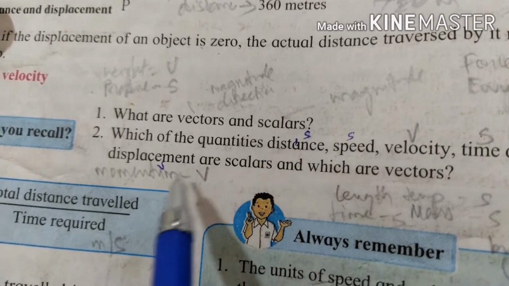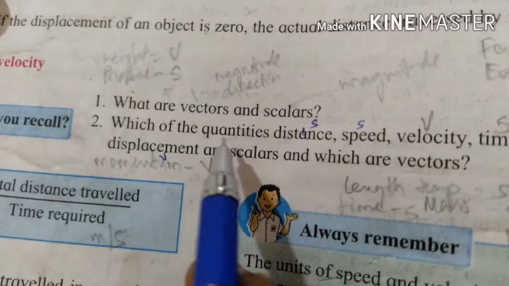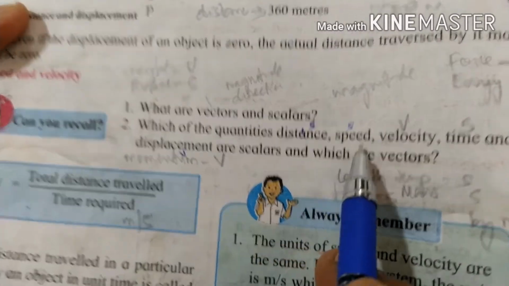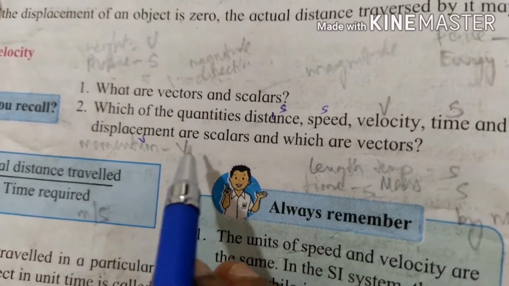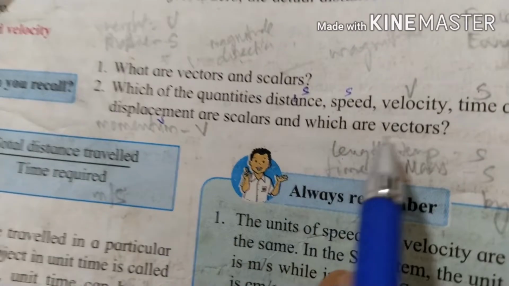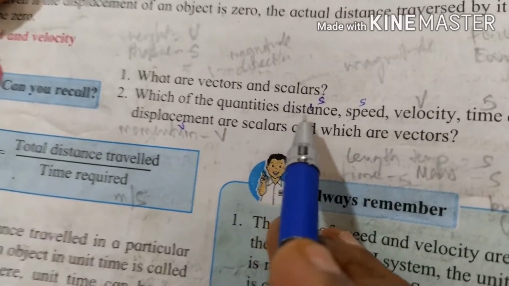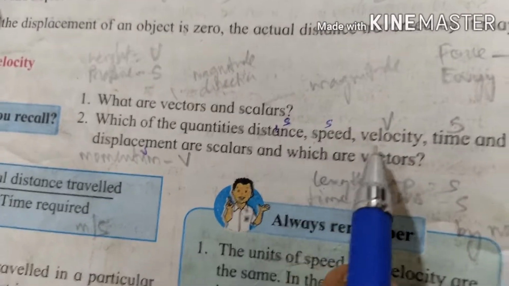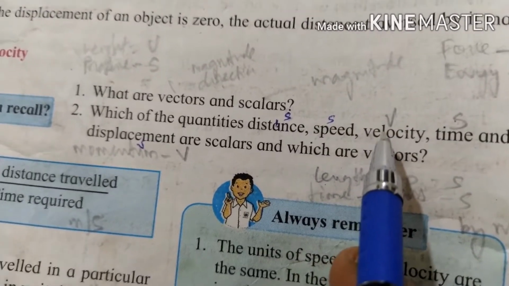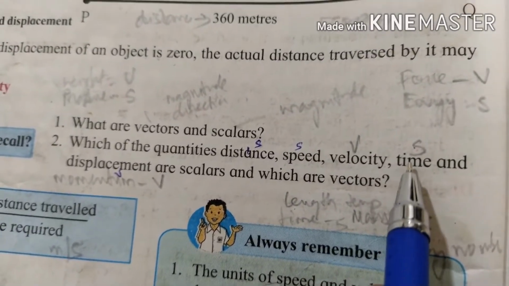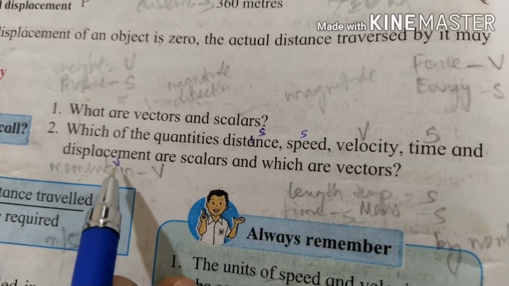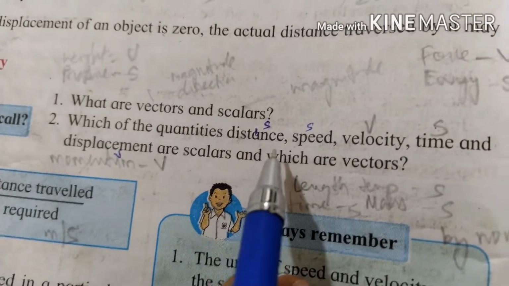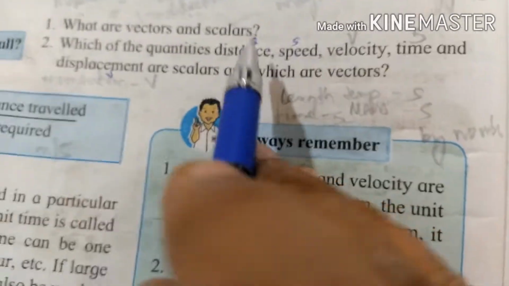Now you see some examples. Which of the quantities distance, speed, velocity, time and displacement are scalar and which are vectors? From these quantities, distance is scalar, speed is scalar, velocity is vector, time is scalar and displacement is vector. So these are the two different types of scalar and vector quantities.